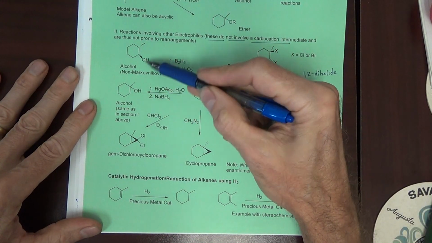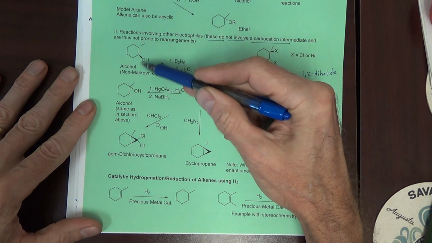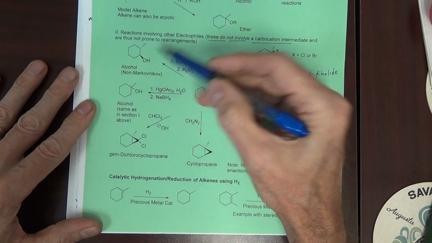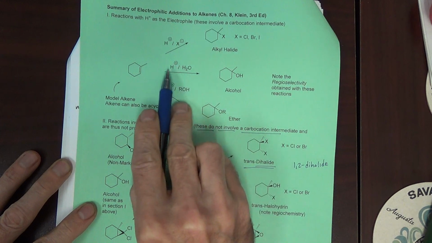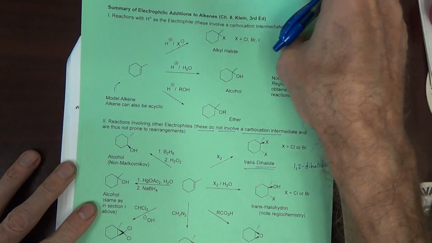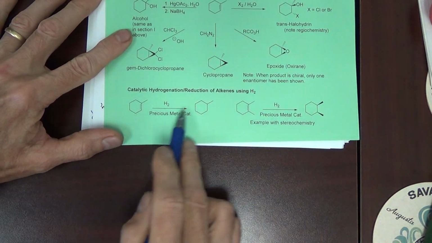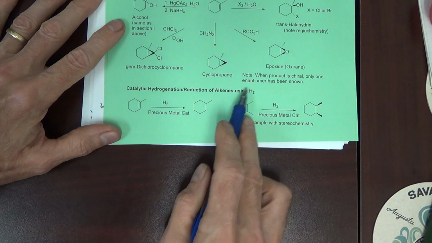We'll be finishing up these 2 here. And both of these reactions give alcohols. They're specialized ways to make alcohols, where up here this is more of a generic way with the acidic water. And then we'll be looking at this reaction down here, catalytic hydrogenation of alkenes using hydrogen.